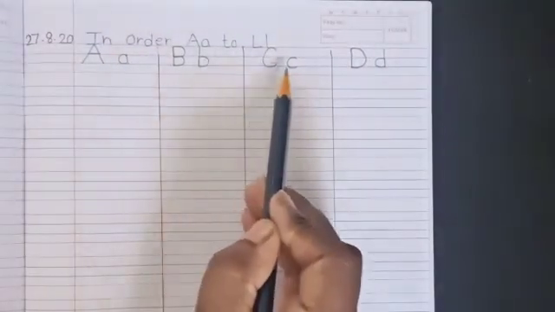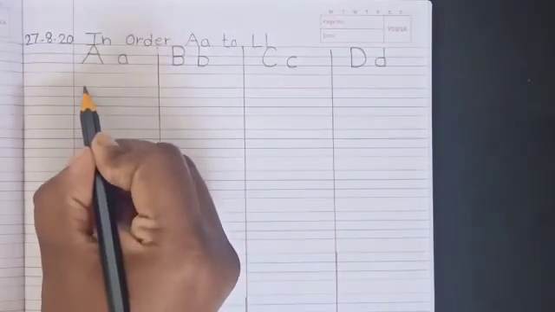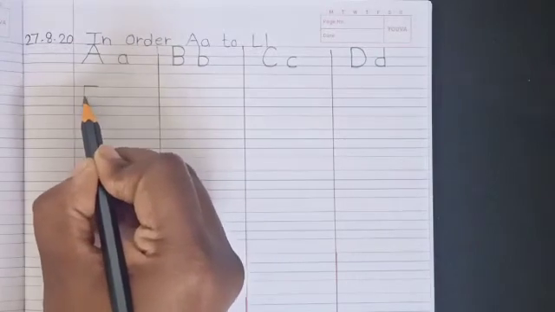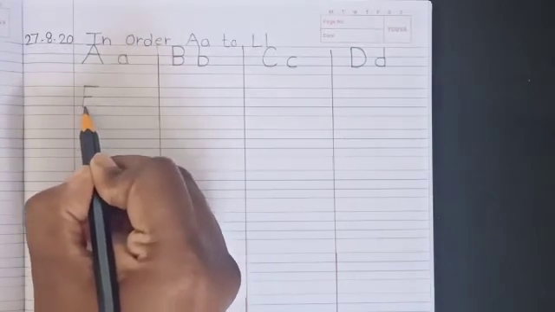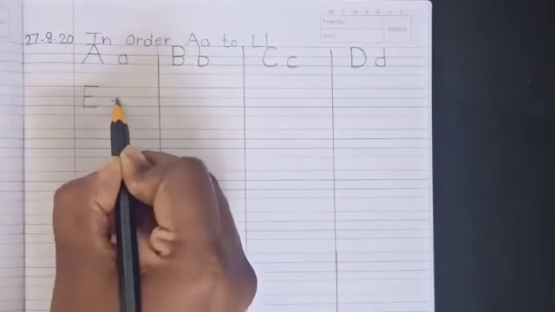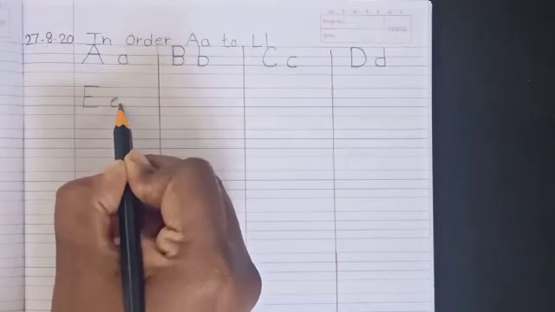After A, B, C, D, what will come? E. For that, first we will make a standing line, slipping line, a small slipping line, again a slipping line, E. For small e, slant line, curve, go up, small e.